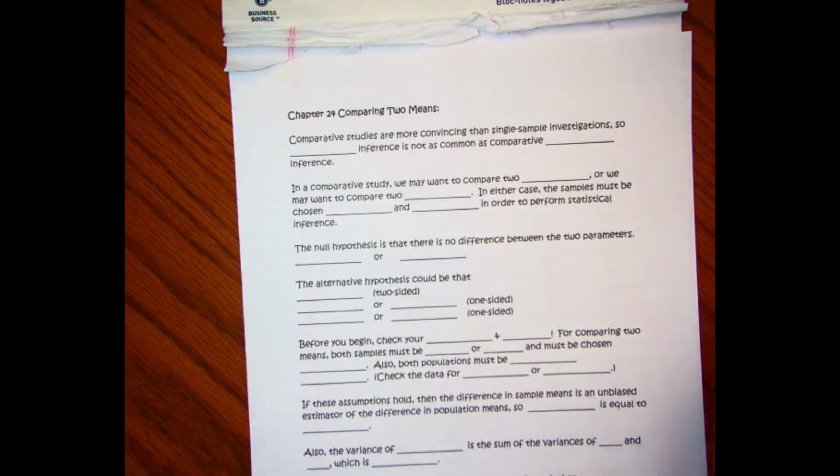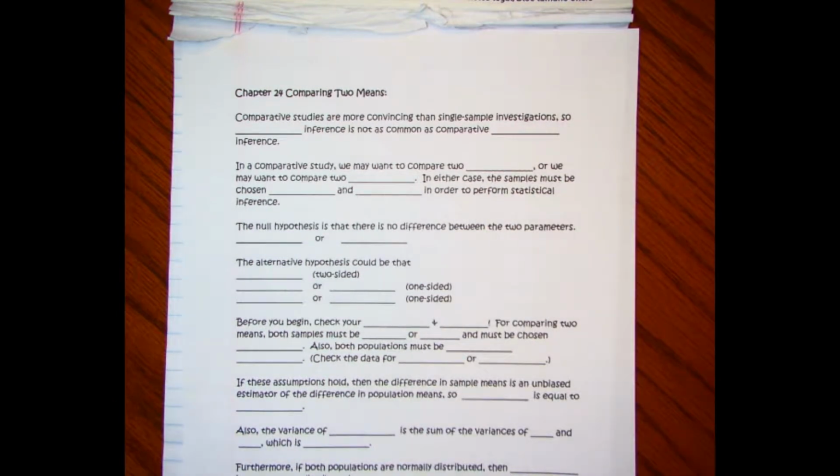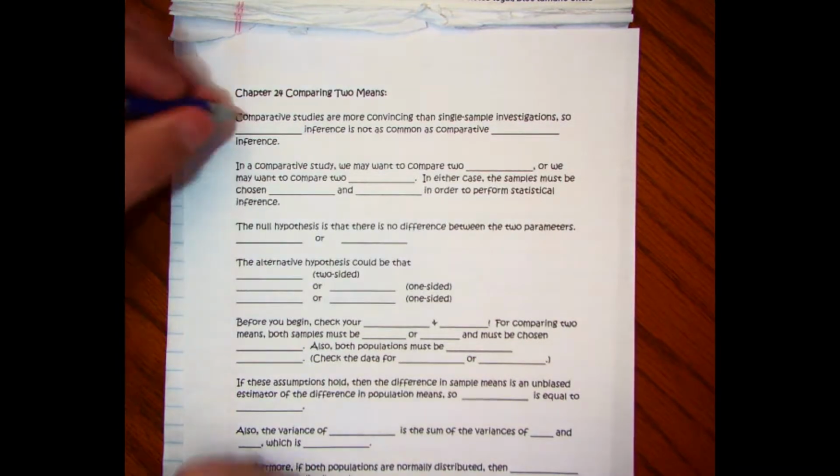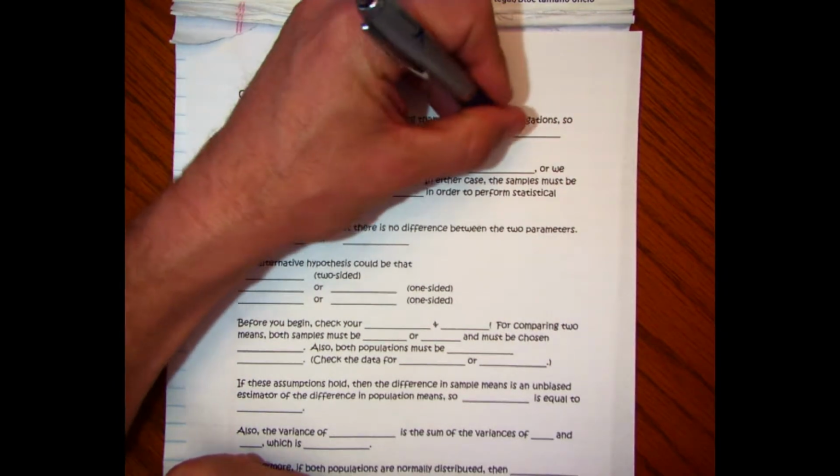Okay, so let's talk about comparing two means. Comparative studies are more convincing than simple single sample investigations. When we do a single sample investigation, that's like chapter 23, where we test one sample t-tests. One sample inference is not as common as comparative two sample.